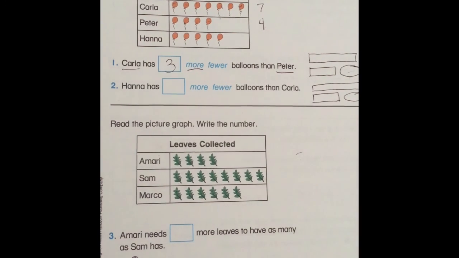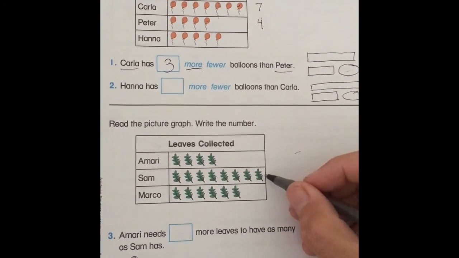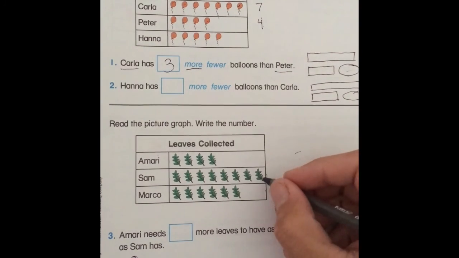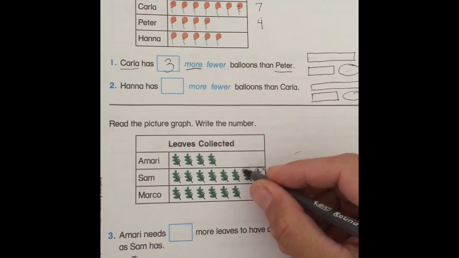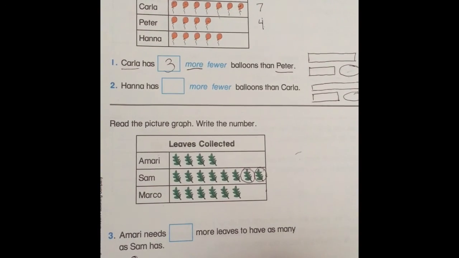So if Sam, who has 8, gives away how many leaves, he will have as many leaves as Marco has. In order for 8 to be equal to 6, looking at these two people, Sam's and Marco's, I would have to take away these 2 leaves. So the answer would be 2. Okay.